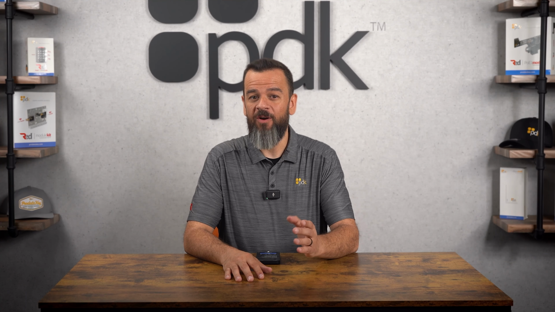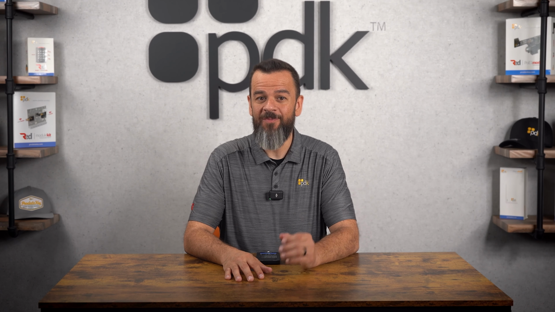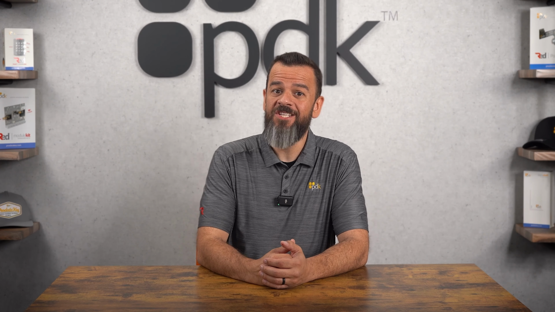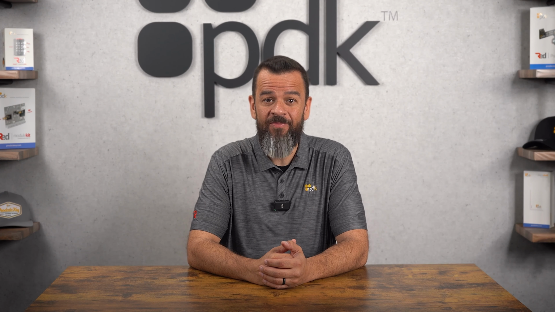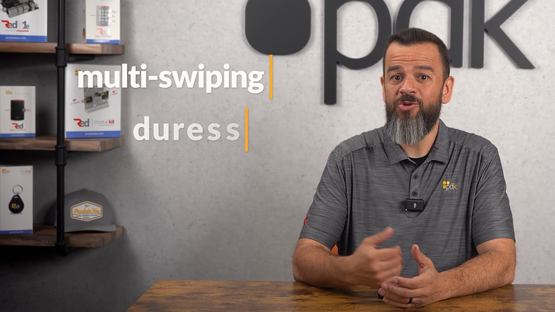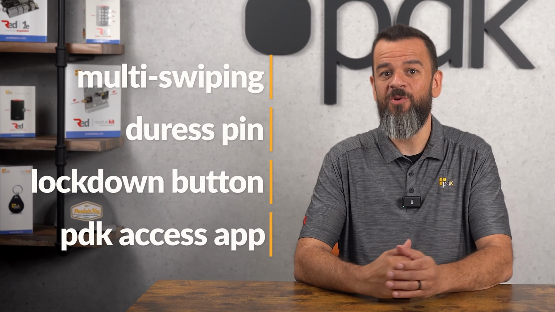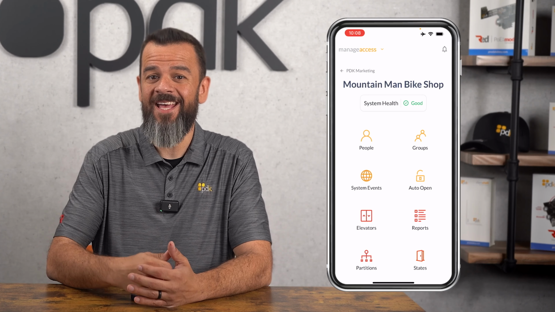System lockdowns are important measures that allow you to keep your space secure in the event of an emergency. Lockdowns can be initiated in a number of different ways. Some of the most common kinds are by multi-swiping your credential, by entering a duress pin, by pushing a physical lockdown button, or even by pushing a button on your app. Let's take a look at how we can easily program and initiate a system lockdown in PDK.io.